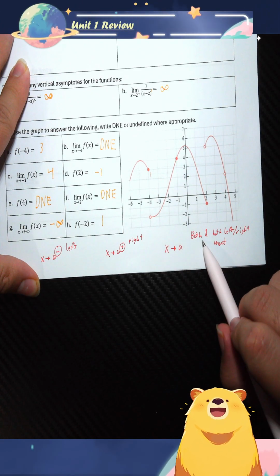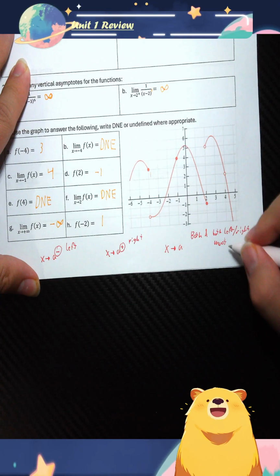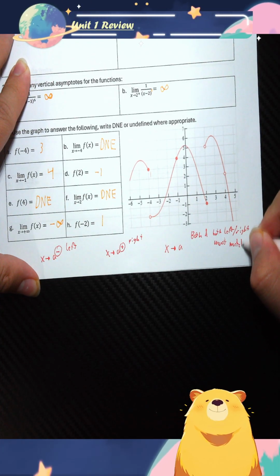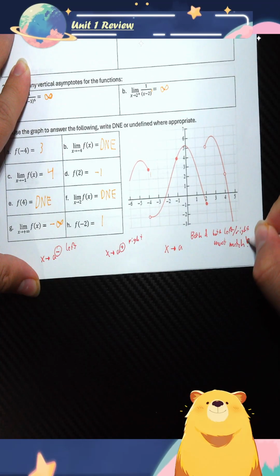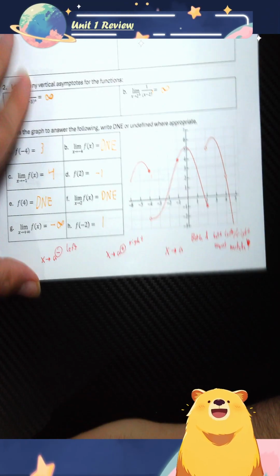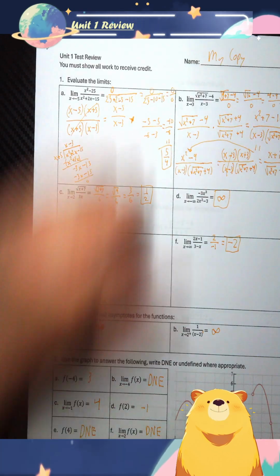So if we see nothing, then that means coming from both. And both the left and the right must match. So please keep that in mind. Okay? Alright.